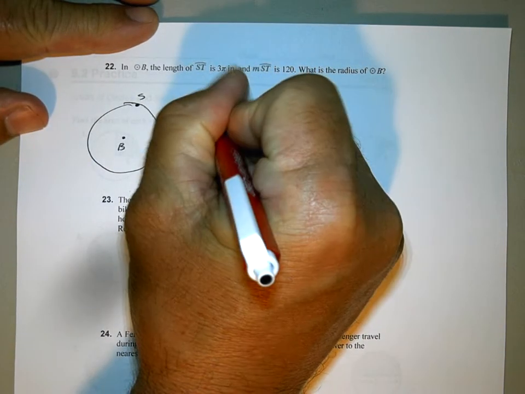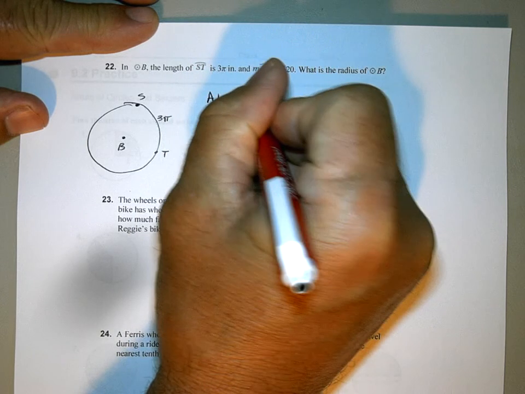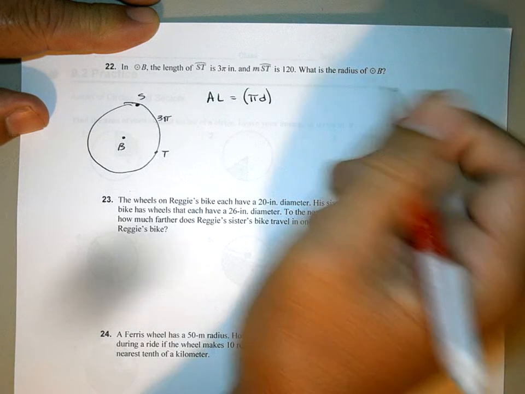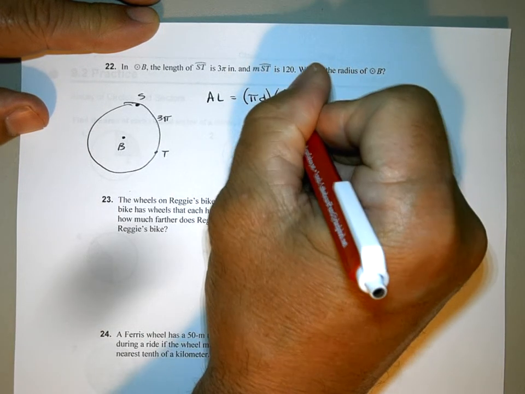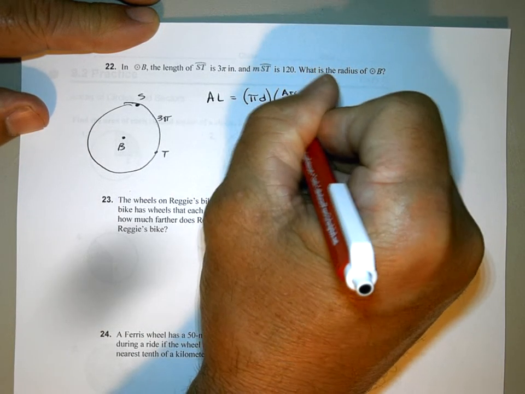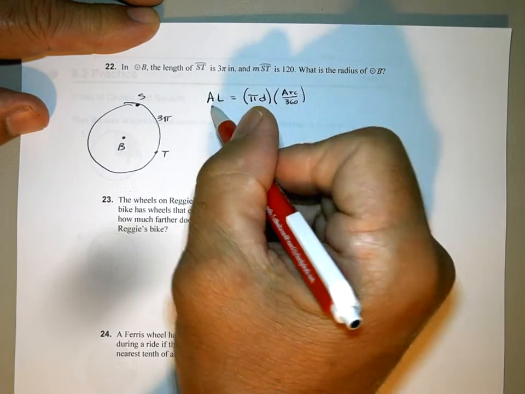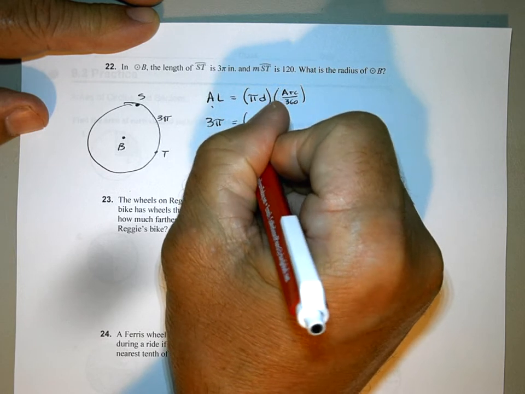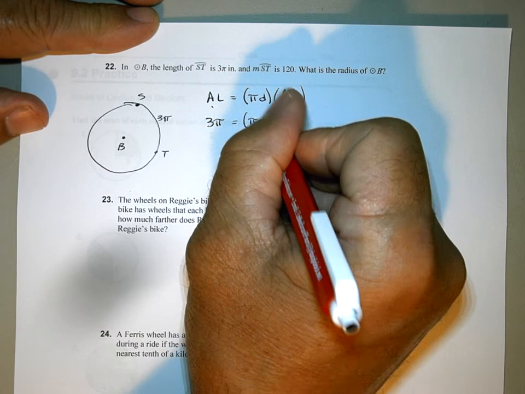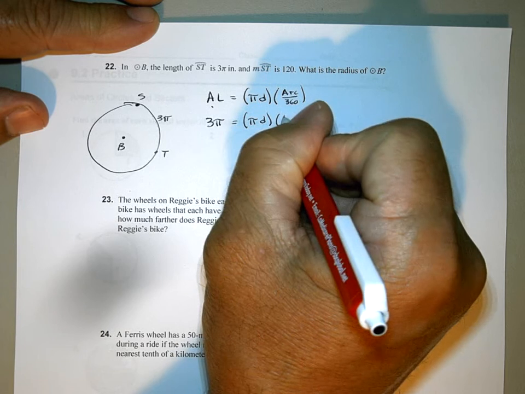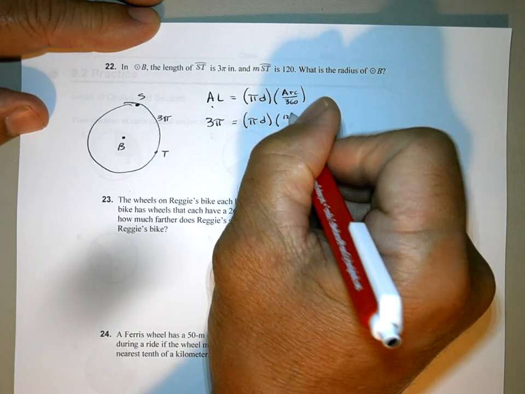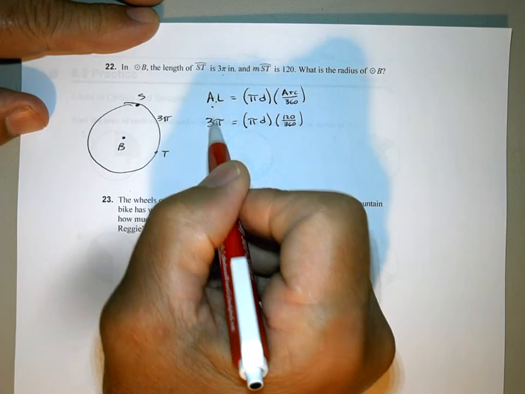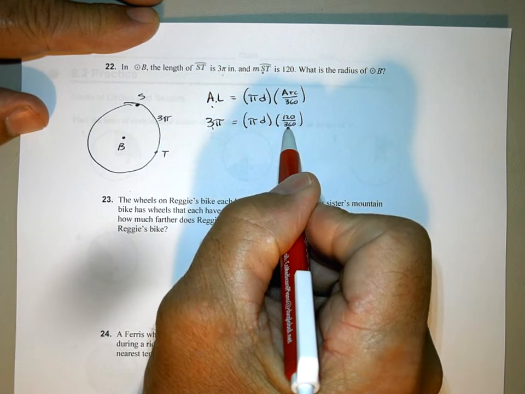So arc length equals, remember, it's pi times diameter times the arc measure over 360. So let's figure out what we know. We know the arc length is 3 pi. We know there's a pi here. We don't know what the diameter is. We do know the arc is 120 over 360. Arc length, they told us, I plugged that in, and arc measure 120.